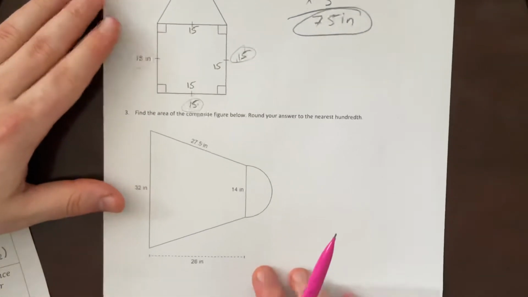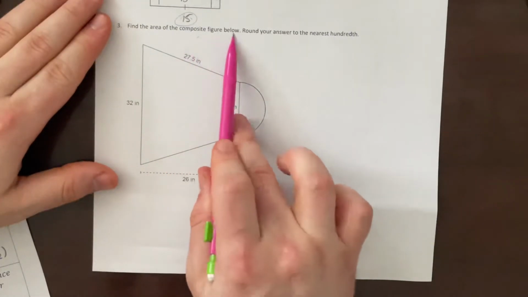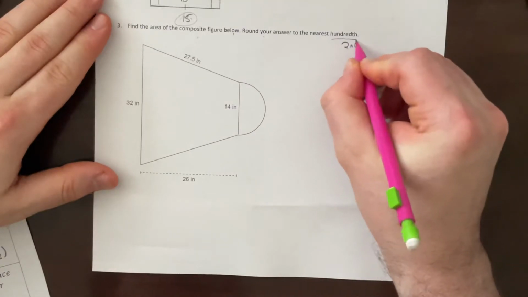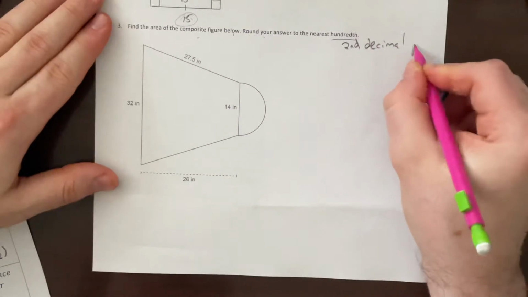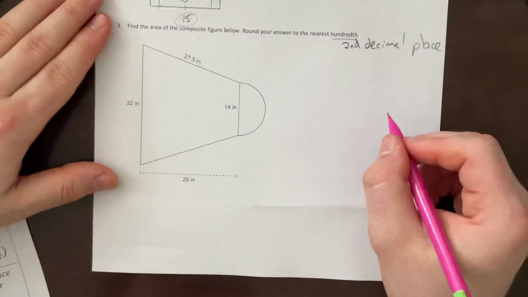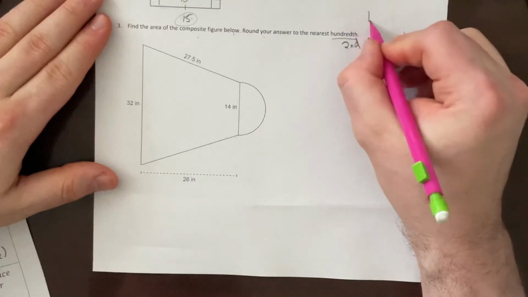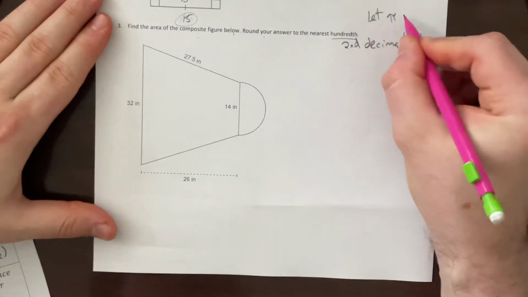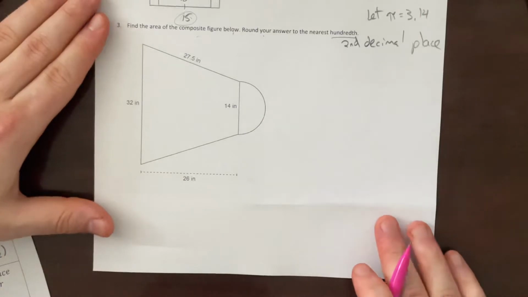Moving on. The next one, it says find the area of the composite figure below, and we want to round to the 100th. Again, that's the second decimal place. And a reason why you can do that is this. I can say, well, we always let pi equal 3.14.